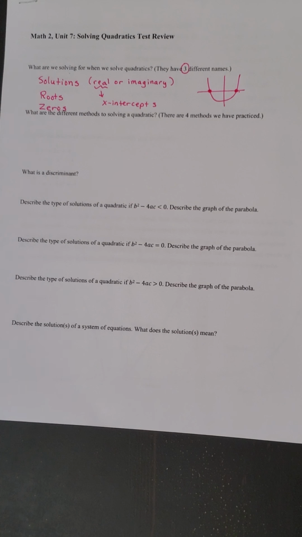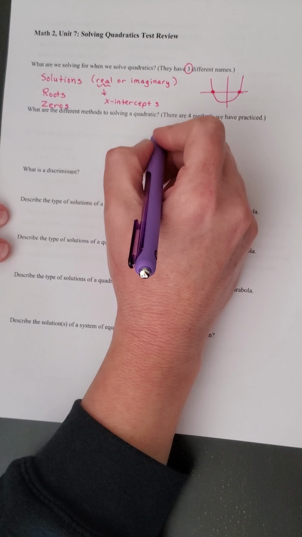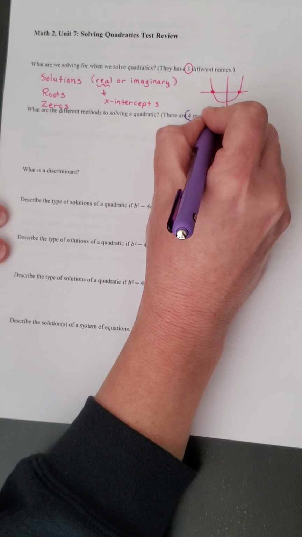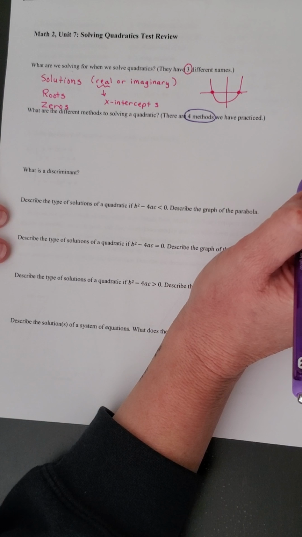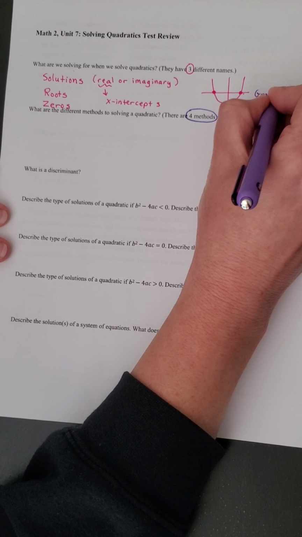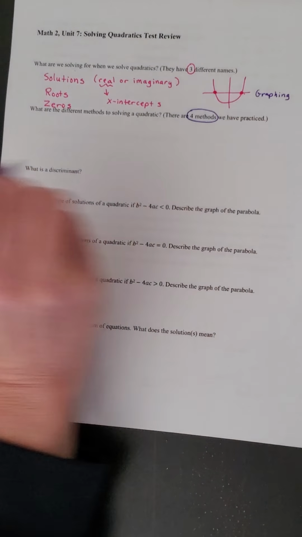All right. Next question. There are different methods to solving a quadratic. Name them. There's actually 5 methods, but there's 4 methods that we use to solve. There's graphing, which is not really one of the methods that we use to solve because it's too time consuming.